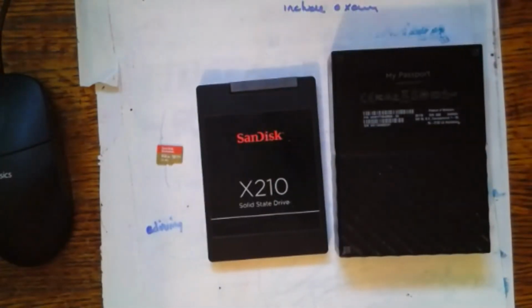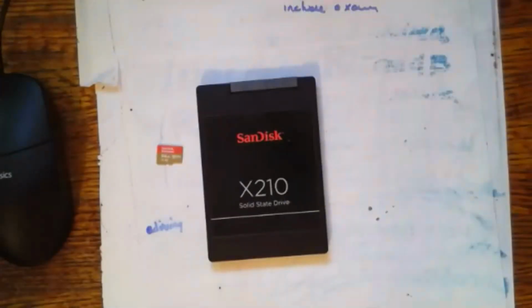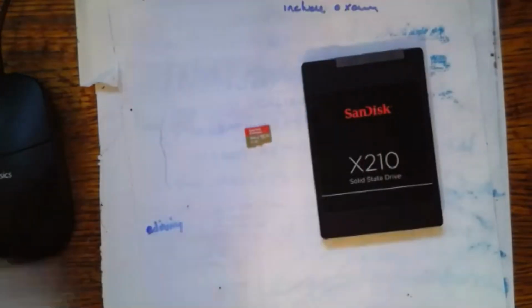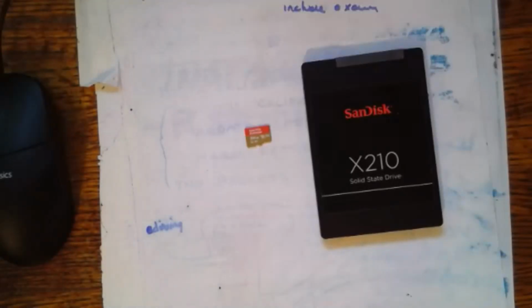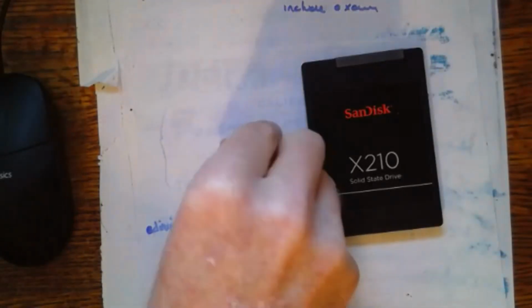Which one of the 3 stores the most data? Probably your passport. Correct, 4 terabytes. Of the 2 that are remaining, which one stores the most data? Your solid state drive. Actually, they are identical. That is a 500 gigabyte micro SD. Oh, I couldn't even read that. So you all did good in that game.